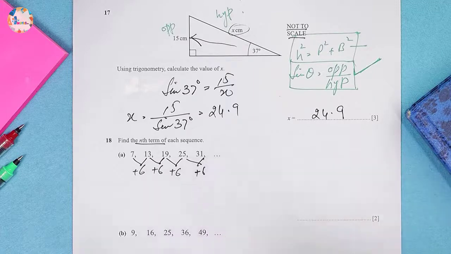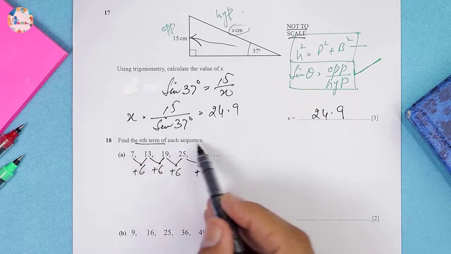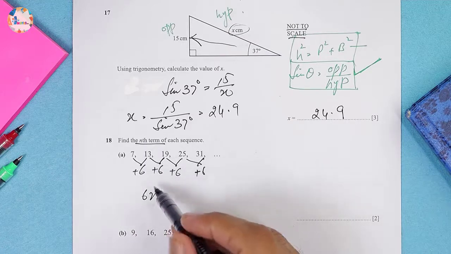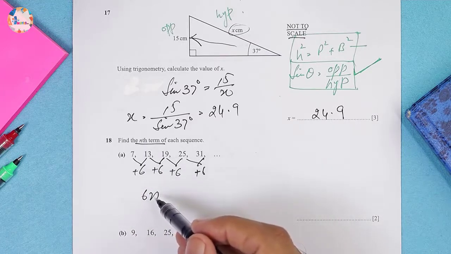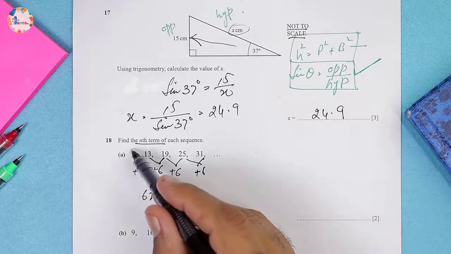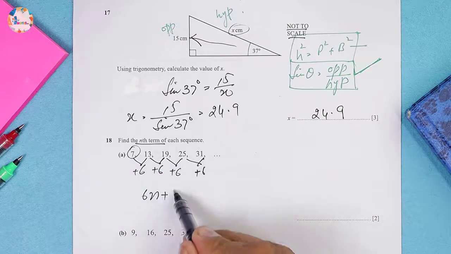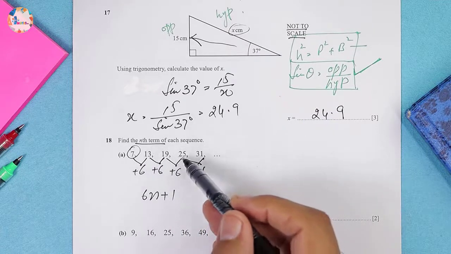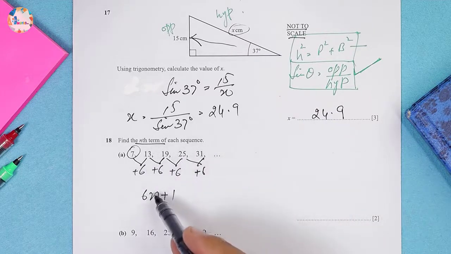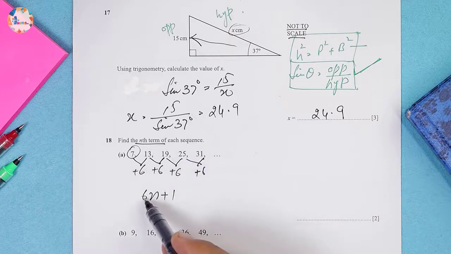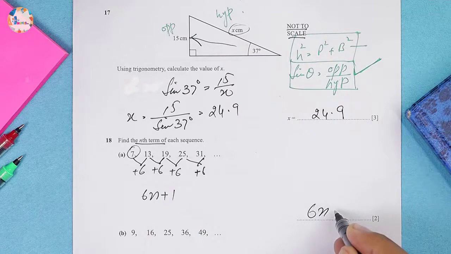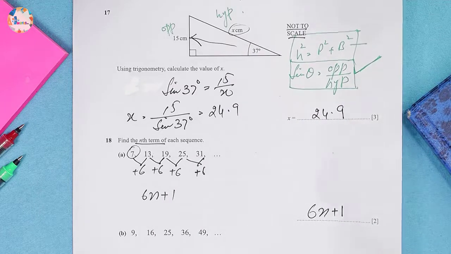For the next term, we have to find the nth term of each sequence. So this will be 6n, and if we replace n by 1, we will be getting 6, but our first term is 7, so we'll add 1. Now we can check, for example, the fourth term where n is equal to 4: 6 fours are 24, 24 plus 1 will be 25. So this is working, so we can provide 6n plus 1. This will be our nth term for this sequence.